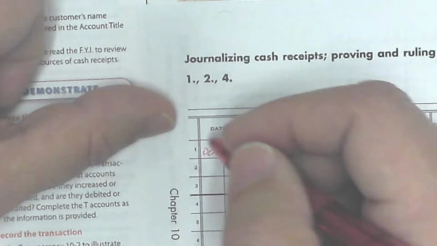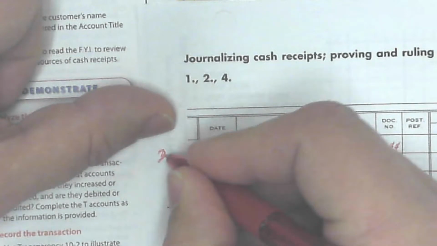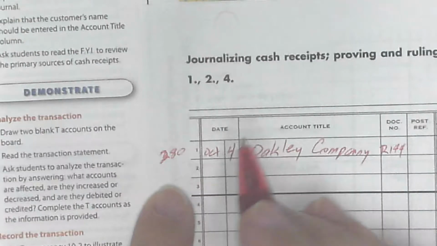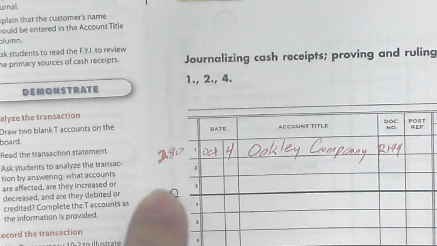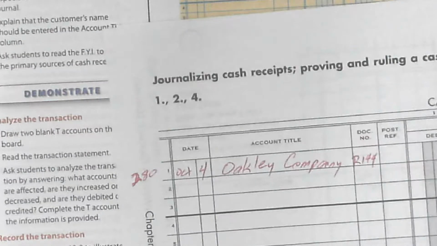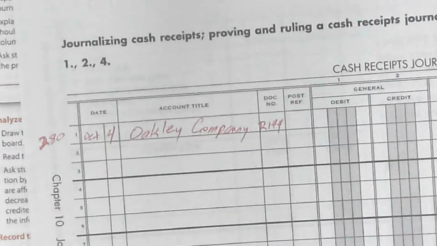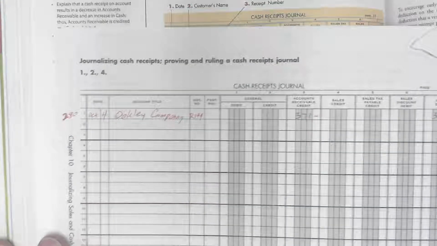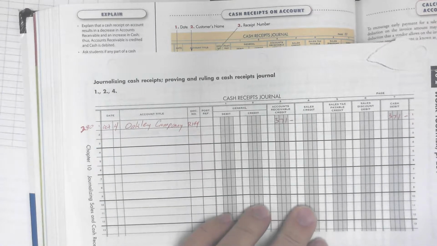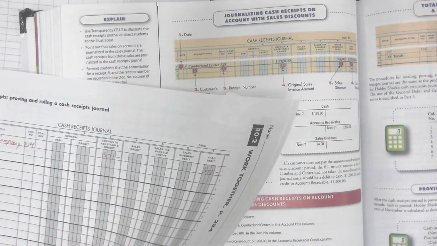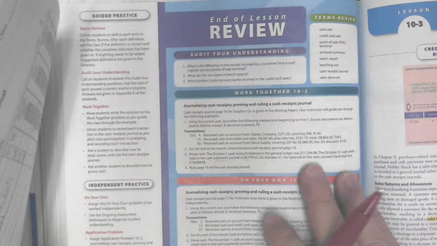And if you wanted to keep track of what page the examples are on for when you do the next ones, if you want to write down what page number in the book to look at, or you don't have to, just a suggestion. So there's the first one. Then we'll go back and see what the next transaction is.